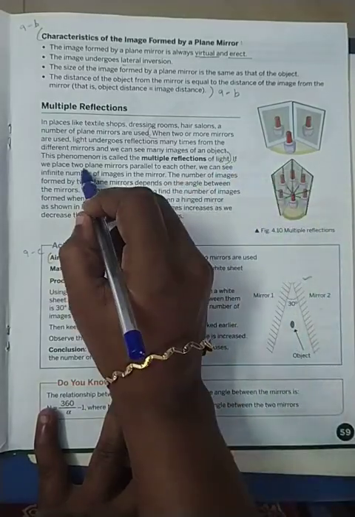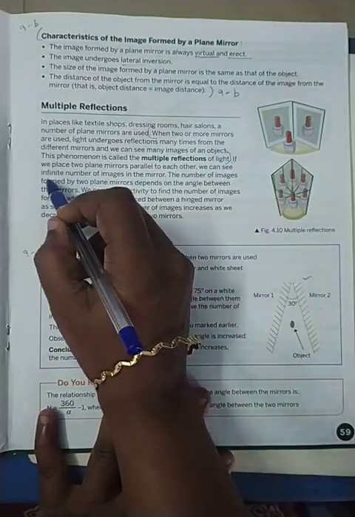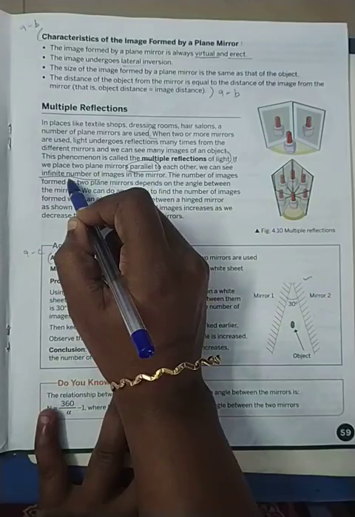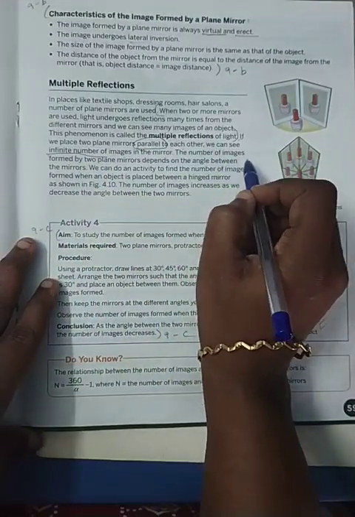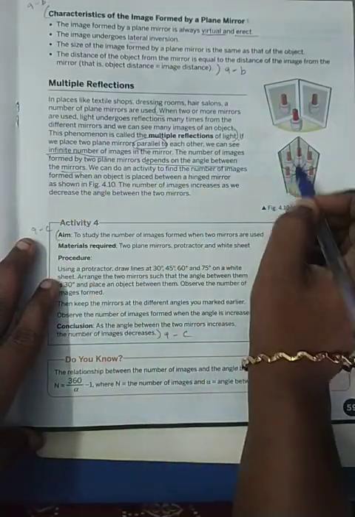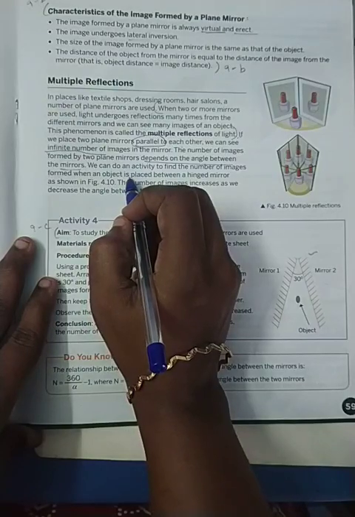If we place two plane mirrors parallel to each other, we can see an infinite number of images. Then the number of images depends on the angle between the mirrors.